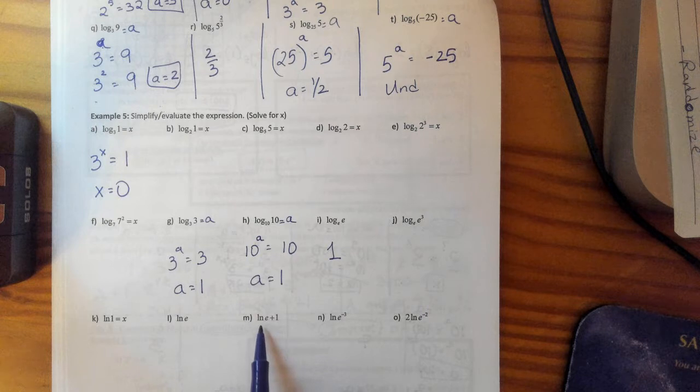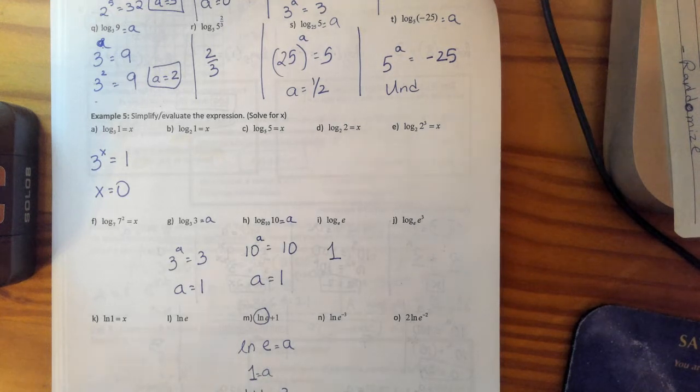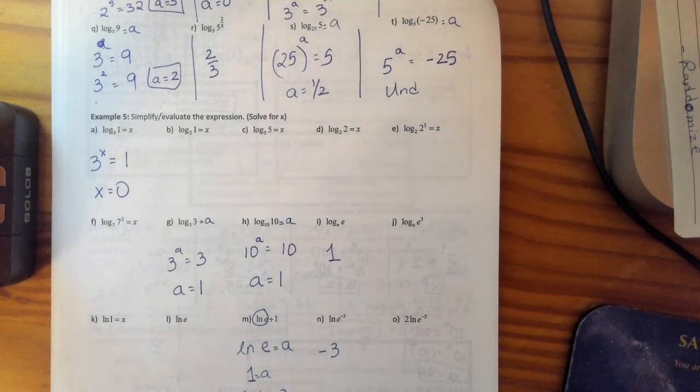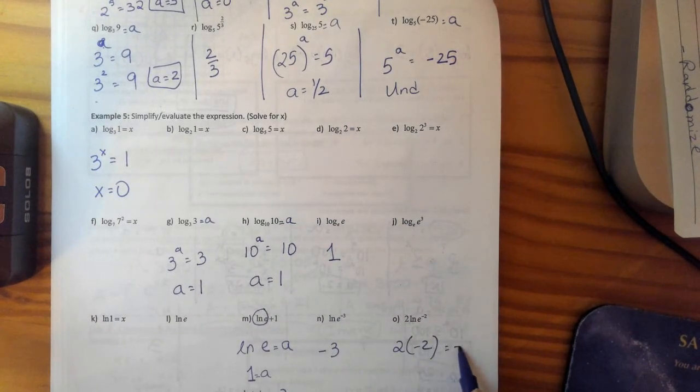Let's go ahead and take a look at this. So this one, you need to first solve for this and then add the 1 to that because that's a separate entity. So if I need to just solve for ln of e, let's say I call this A. How are you going to solve this? If I want to convert this into an exponent, what do I do? Ln is base e, they both cancel to give you 1. So we're looking at A equals 1. So 1 plus 1 equals 2. That's my final answer. And this one, ln and e get cancelled to be left with -3. And then the 2 remains, and this gives you -2 times 2 to give you -4.